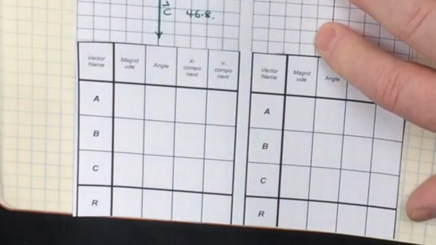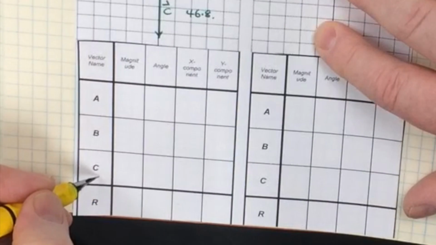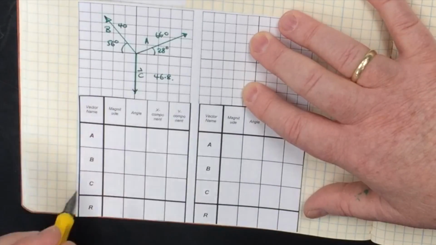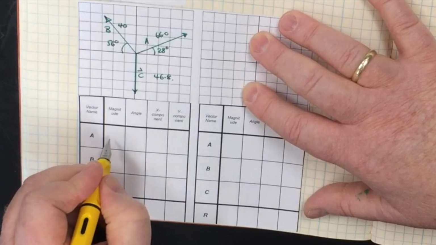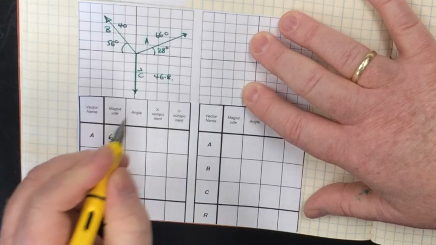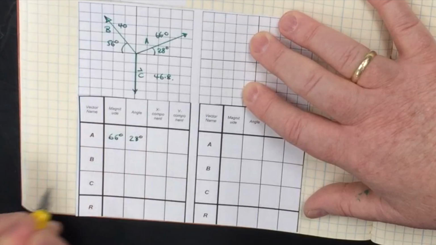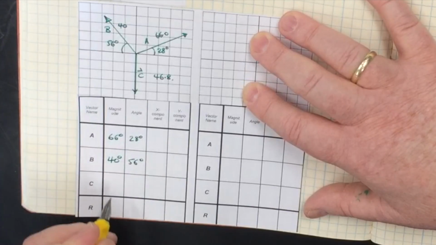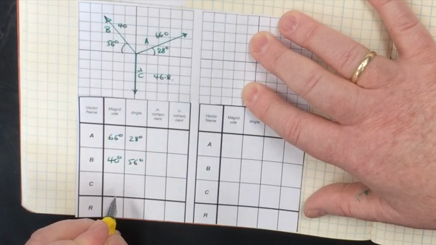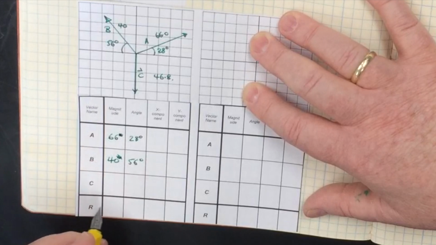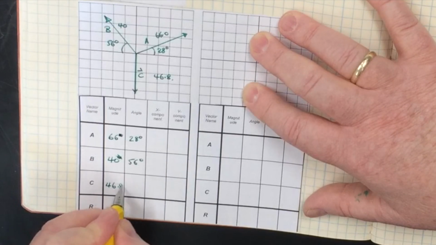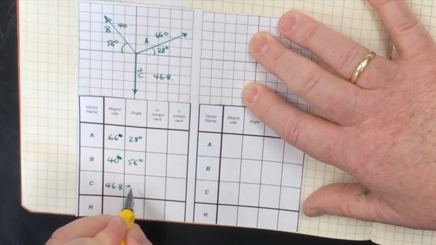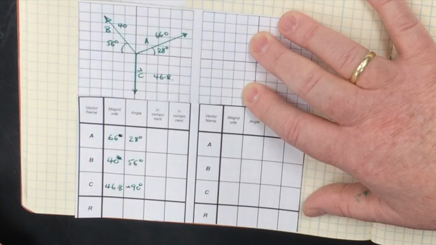Alright, so to start off, I've got my vector names here, A, B and C. I've got a space for their magnitude and a space for their angle. So what I'm going to do is now enter those in here. So A has a magnitude of 66 and an angle of 28 degrees. B has a magnitude of 40 and an angle of 56 degrees. And C has a magnitude of 46.8 and is directly down, which is a minus 90 degree angle from the positive x-axis.